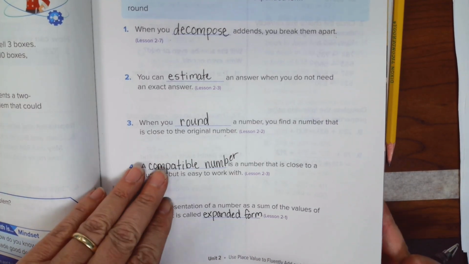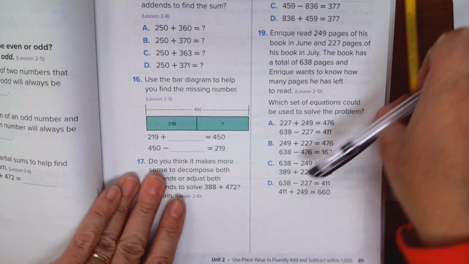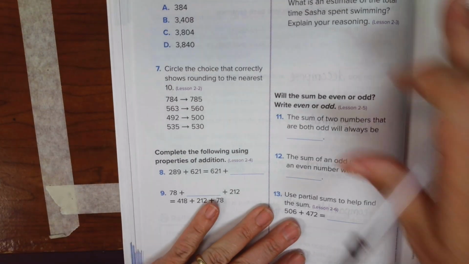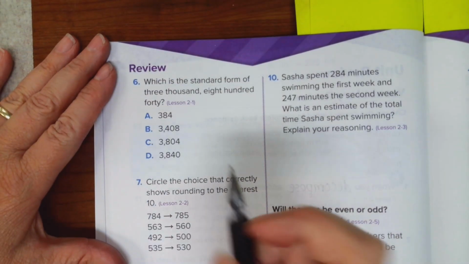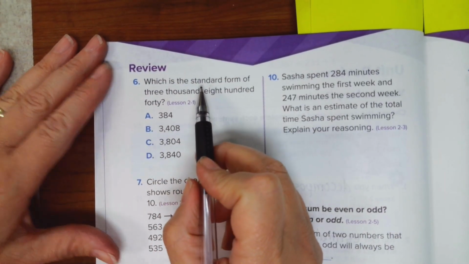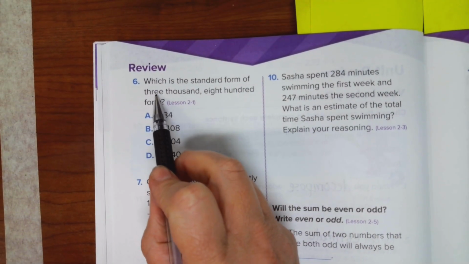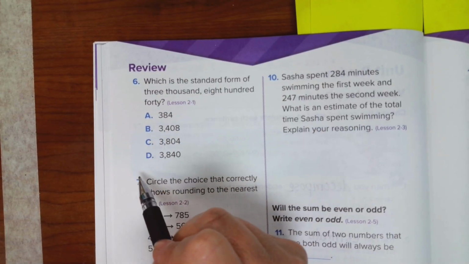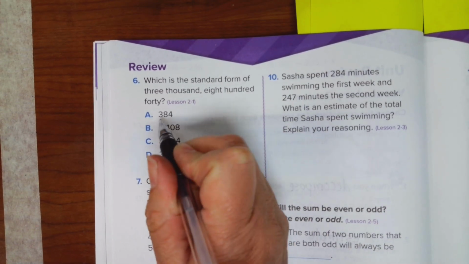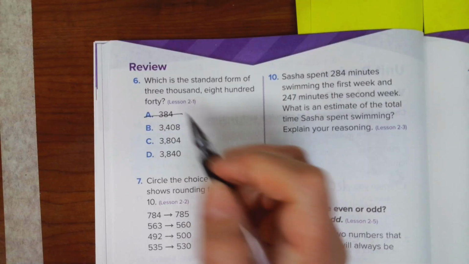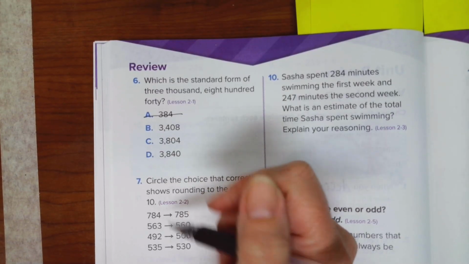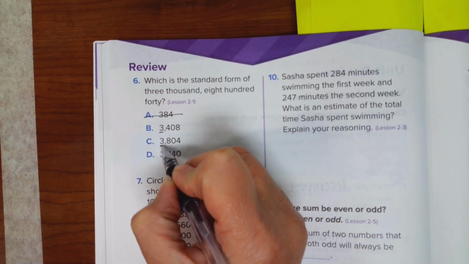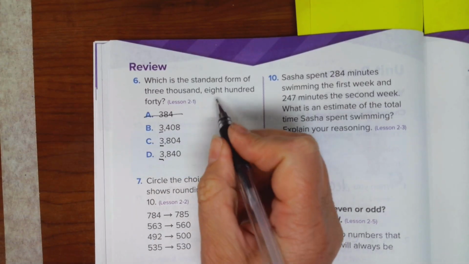Alright, go ahead and flip that page. You're on page 84 now. Number 6. Which is the standard form of 3,840? So we're looking for 3,000. So that means this will go out because there's nothing in the thousands place. This has 3,000, this has 3,000, and this has 3,000.